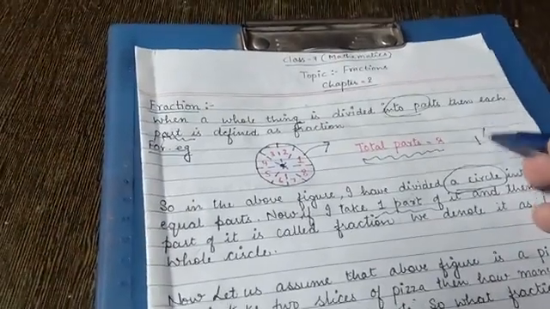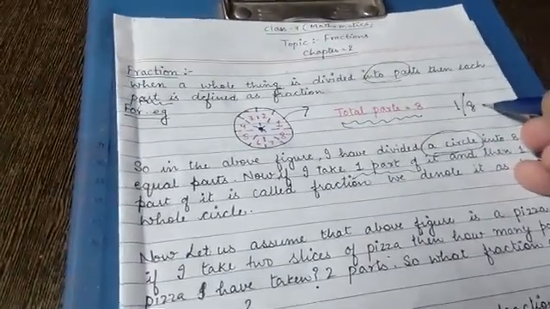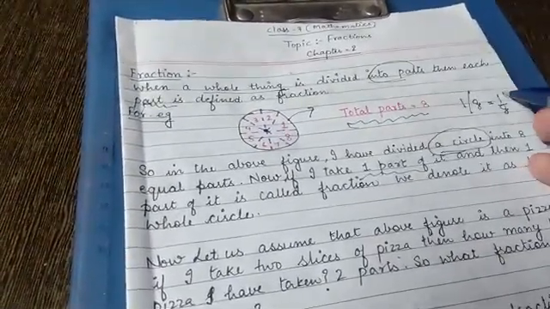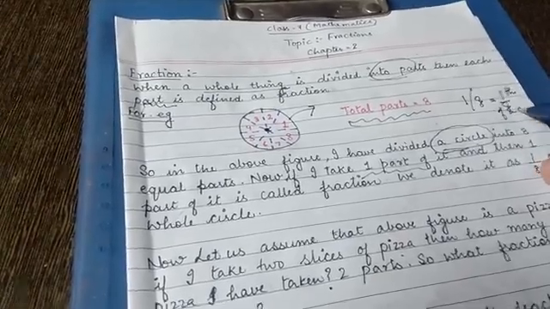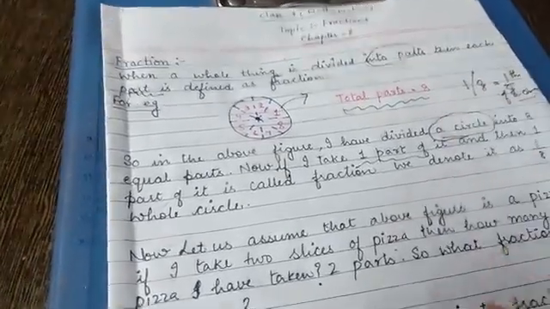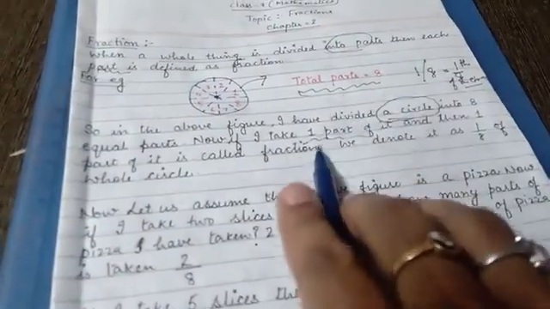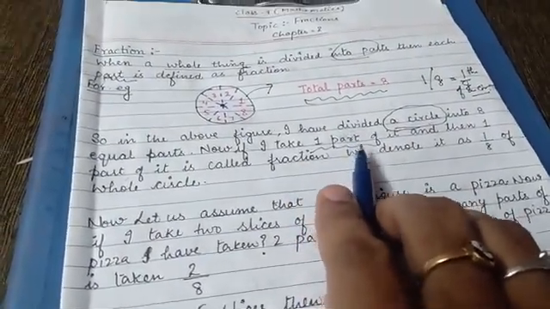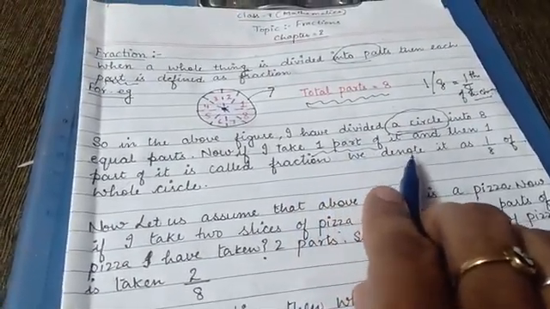Why? Because we have taken one part out of 8 parts, that is why it is known as 1/8 part of a circle. Am I clear? So what is a fraction? The division of a whole thing into parts is known as a fraction.